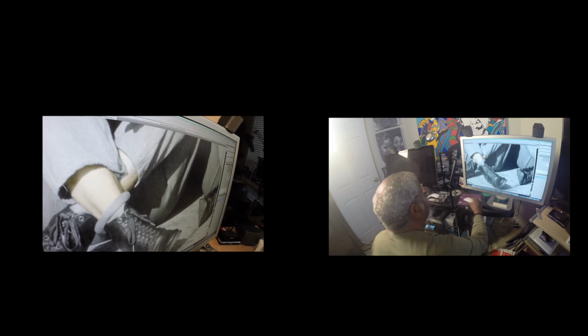Okay. Now I'm going to make that brush a little larger. That's a little bit too big. It's about good right there. And I'm going to go ahead and continue to make all this brown in here.